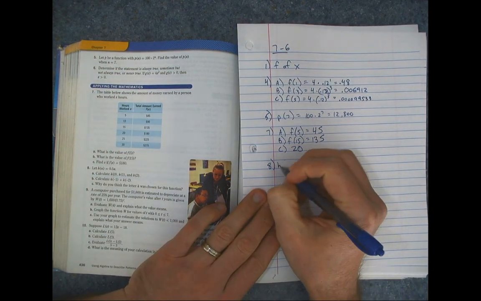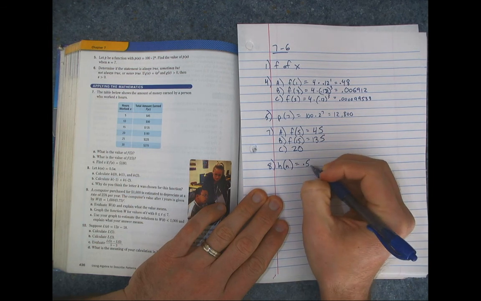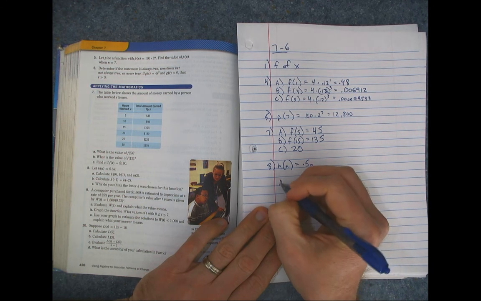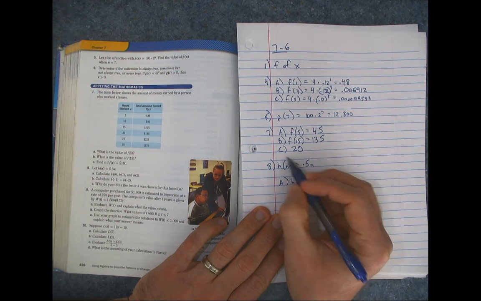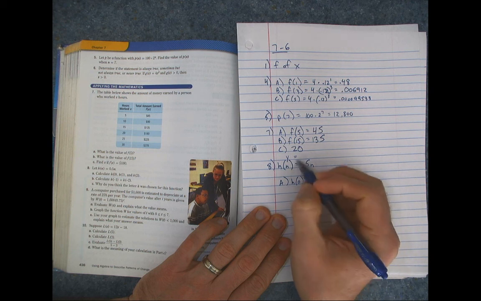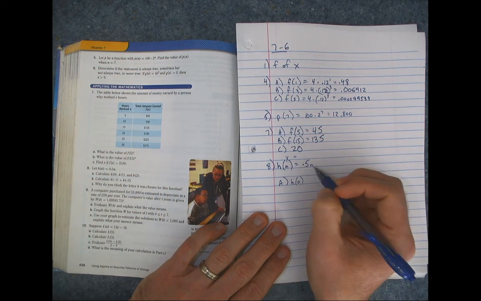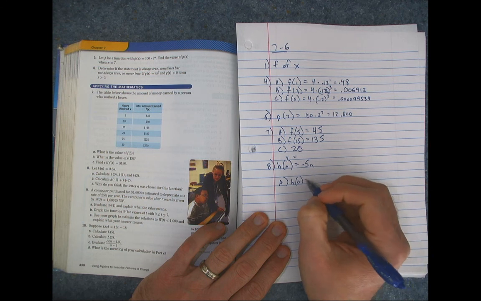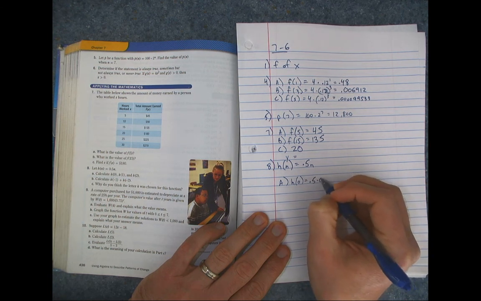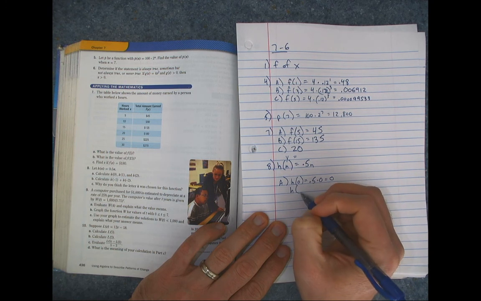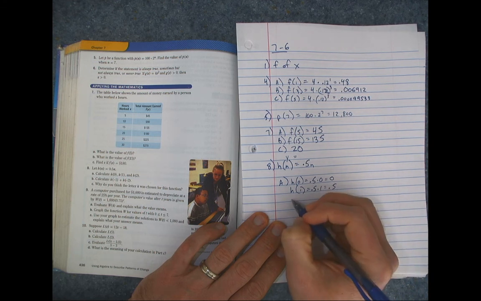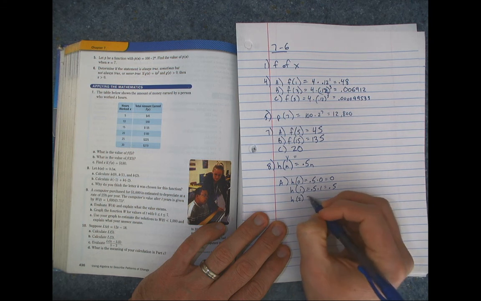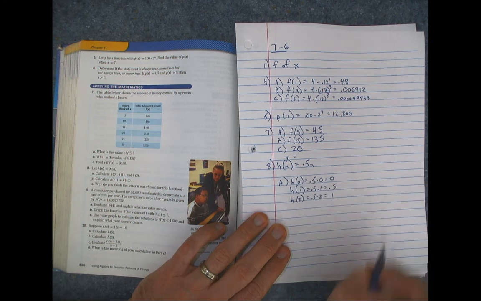Number 8. H of n equals 0.5 times n. So for letter A, we're going to calculate h of 0. So again, we're plugging 0 in for n. This is like saying y equals, okay? So we're not plugging in and doing any math over here. This is just saying the function, h of n, equals 0.5n. This is the expression right here that it's equal to. And so we're plugging in 0.5 times 0. So that's 0. H of 1, we're plugging in 0.5 times 1. That's 0.5. And then h of 2 is 0.5 times 2, which is 1.